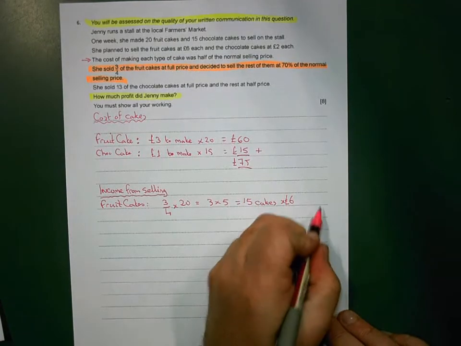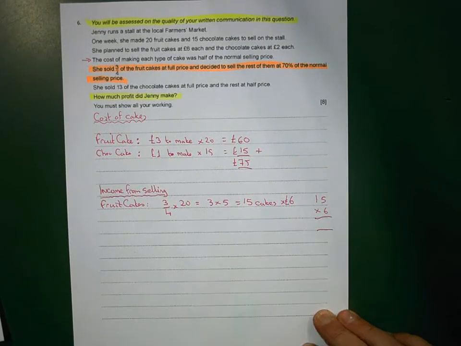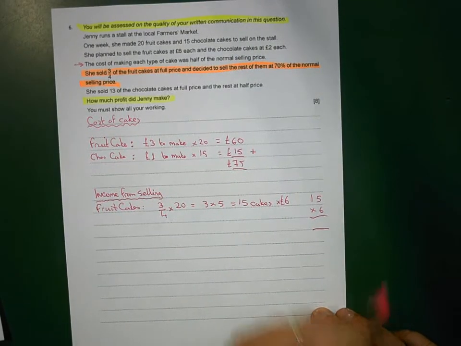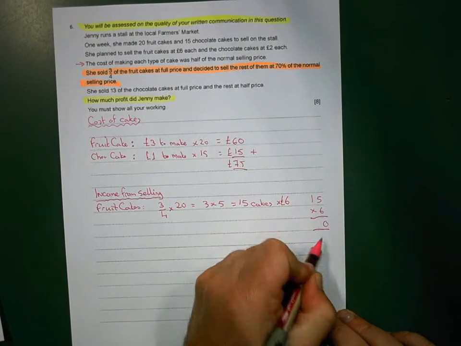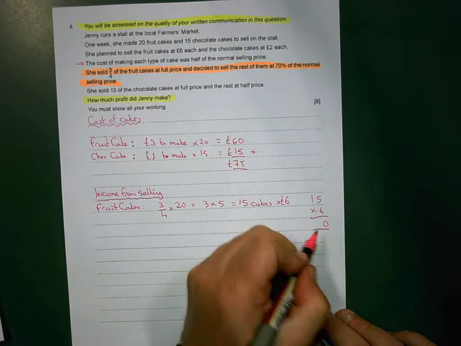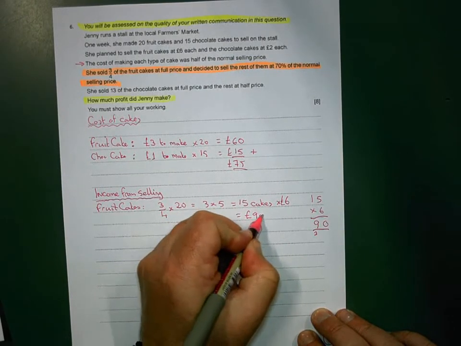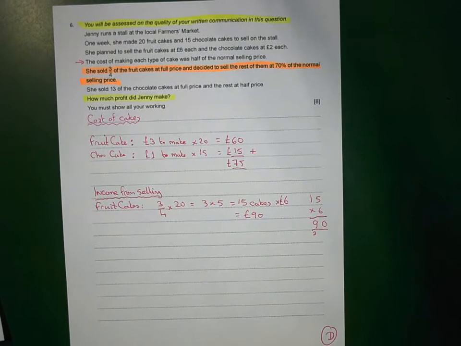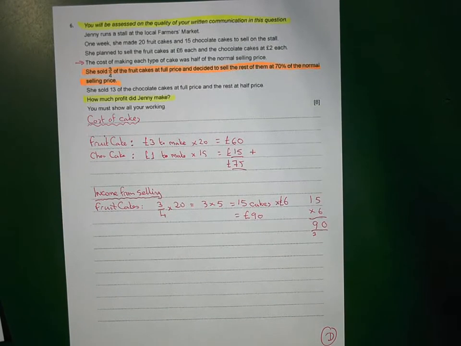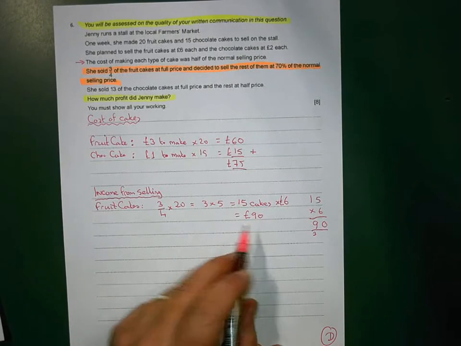Back to primary school. 15 times 6. 5 6s are 30. 0 down, carry 3. 1 6 is 6. And 3 is 9. So that's going to be £90. So she's going to sell 3/4 at full price, and she's going to get £90 for them.